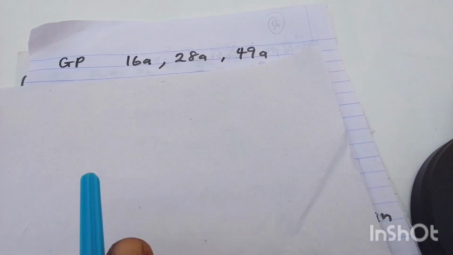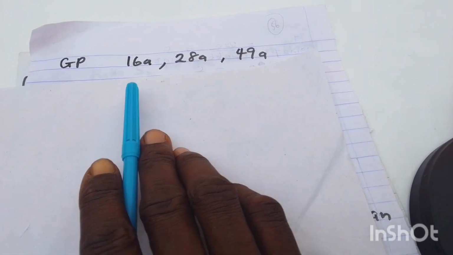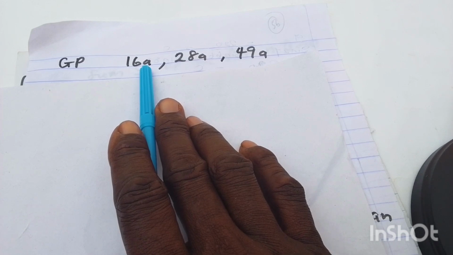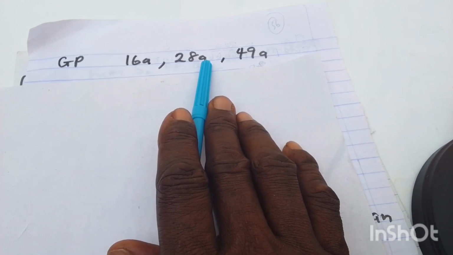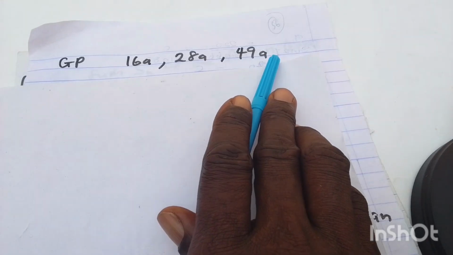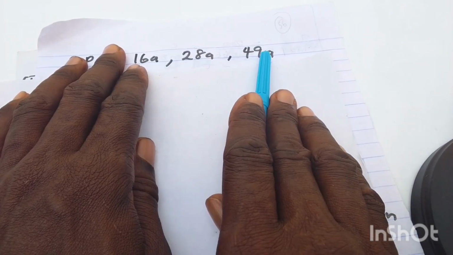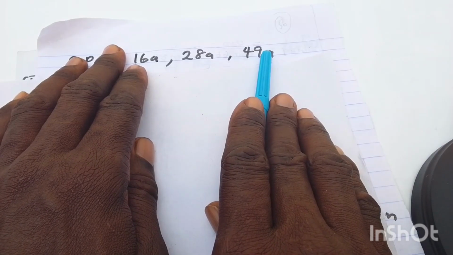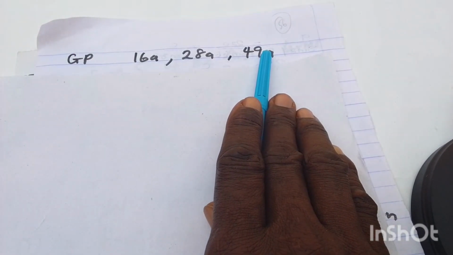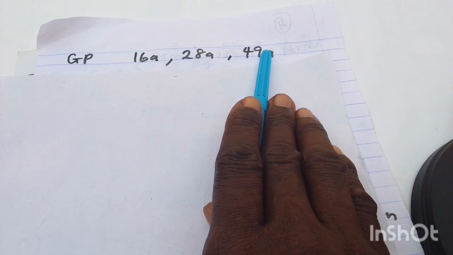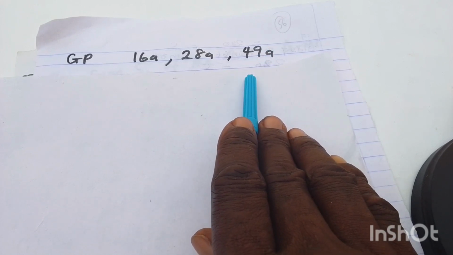Now, the values you've got for the 21st term to be 16a, the 37th term to be 28a, and the 65th term to be 49a. So if these are now the consecutive terms of a GP, they now said that show that the 21st, 37th, and the 65th terms of the linear sequence are consecutive terms of an exponential sequence whose common ratio is 7 over 4.